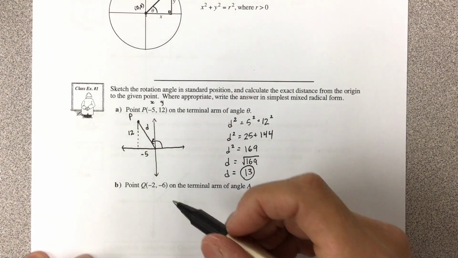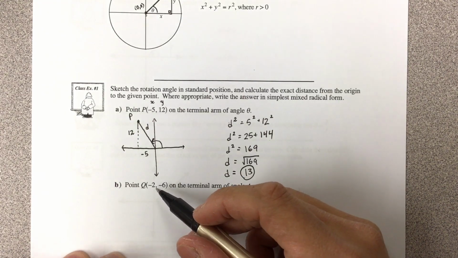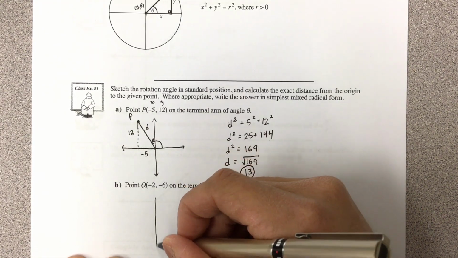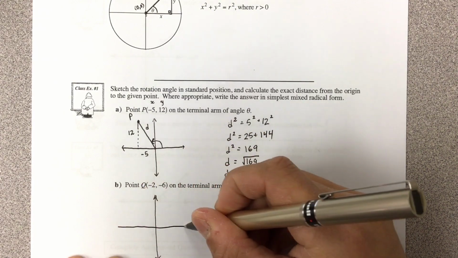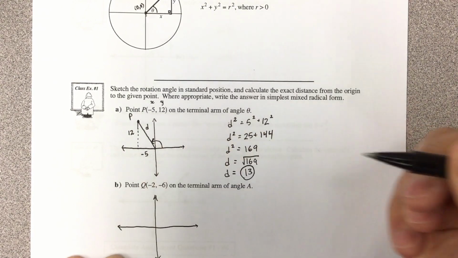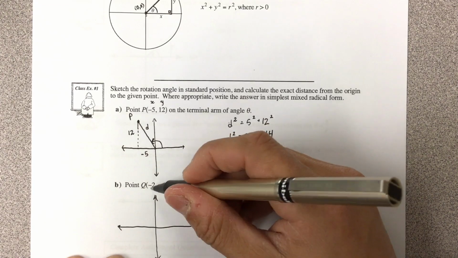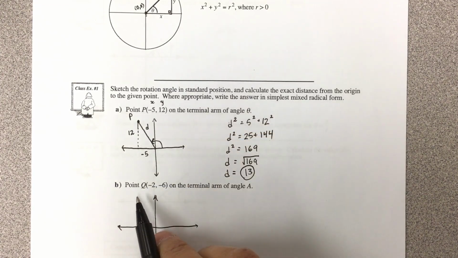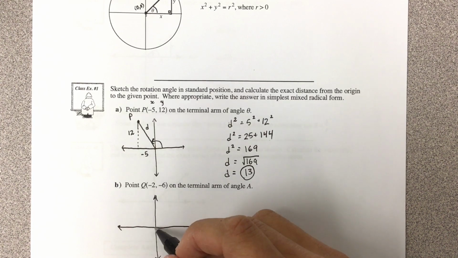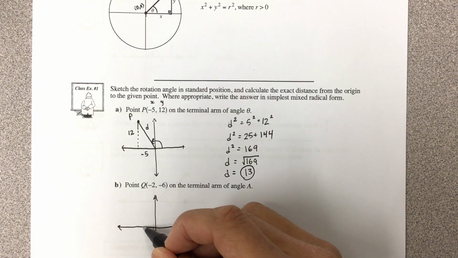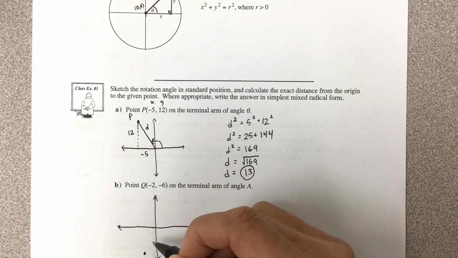Now we'll do the same thing for this example B here. So again, make my Cartesian plane, so I can incorporate my positive and negative units here. But in this case, I'm using point Q, and the coordinates for point Q are -2 and -6. So -2 in this direction and -6 in this direction.